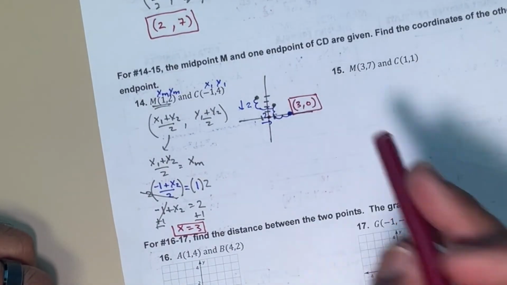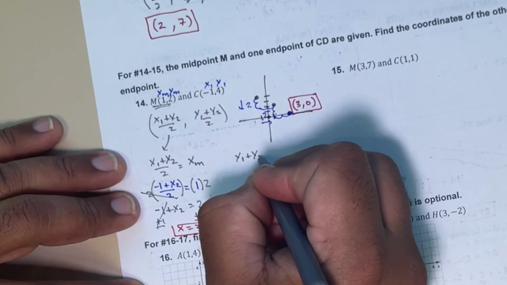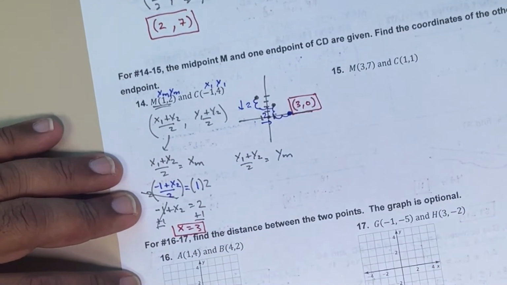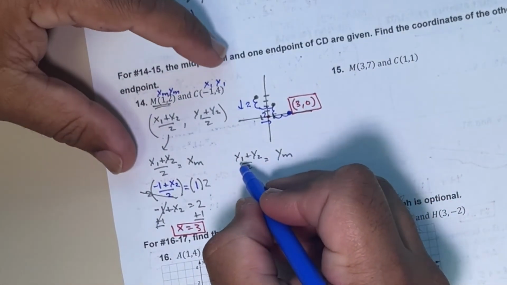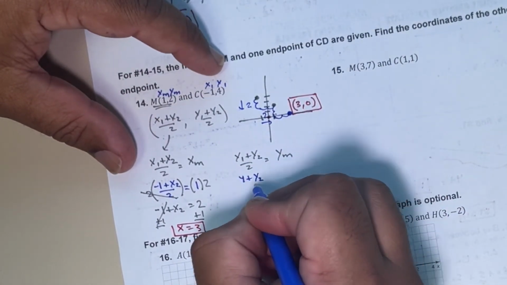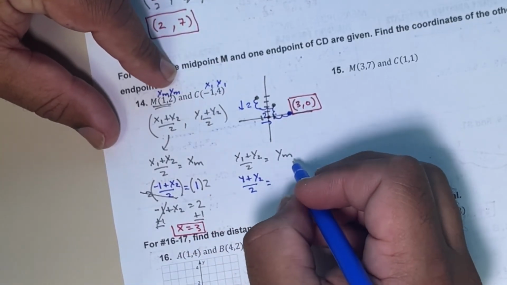Okay, so there's my 3. I've got to do the other side now. So y1 plus y2 over 2 equals the y value of my midpoint. So y1 is 4 plus a y I don't know over 2, and that equals the y value of my midpoint, which is 2.